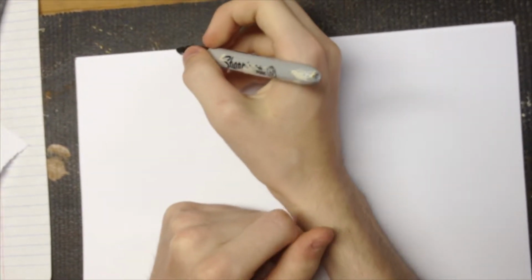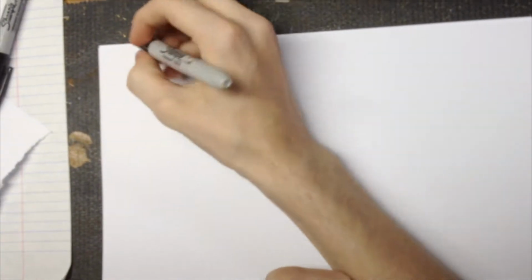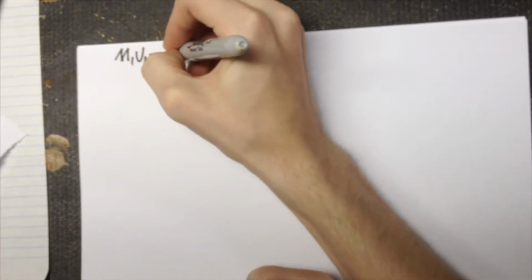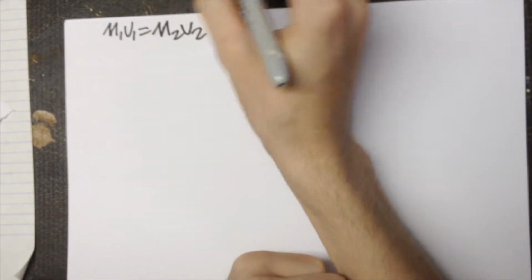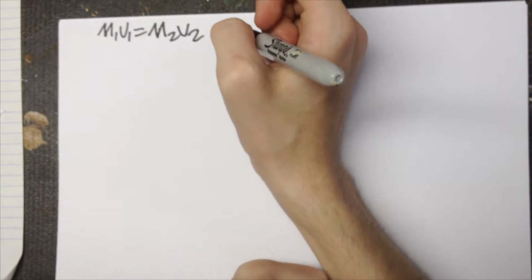Alright, since the two marbles' collision was an elastic collision, or at least mostly elastic, we can write the equation as m1v1 equals m2v2. So we measured out the marbles' masses, and we measured the velocity of the marble during the collision.